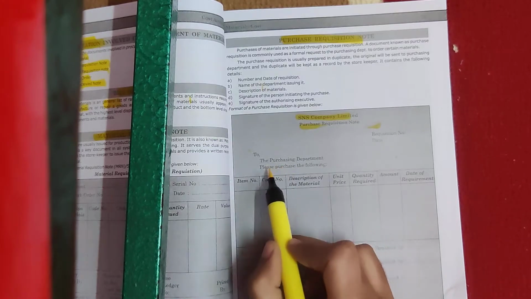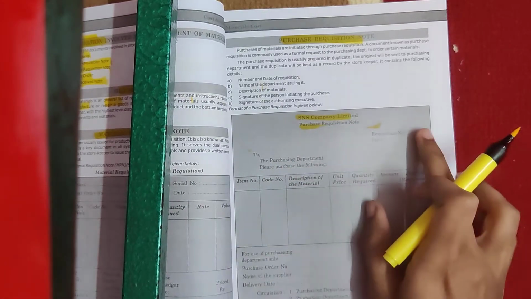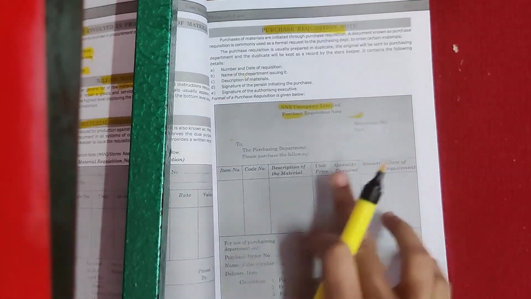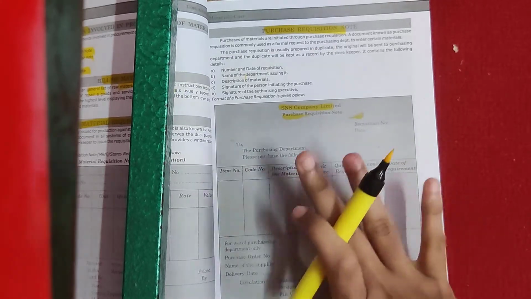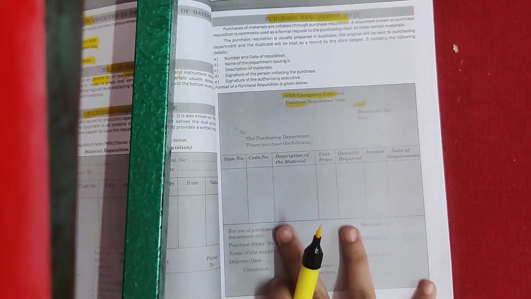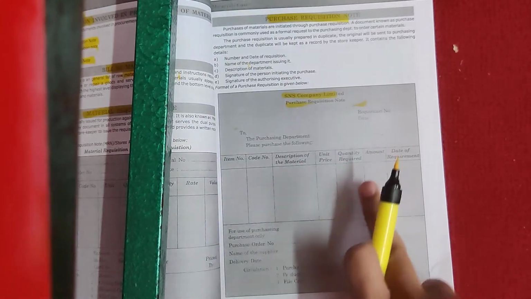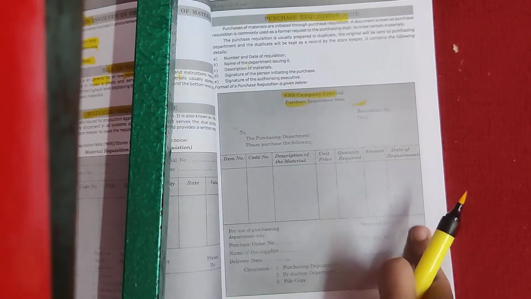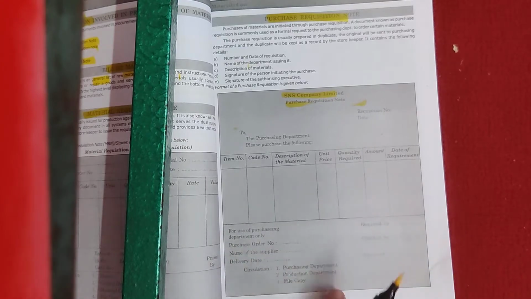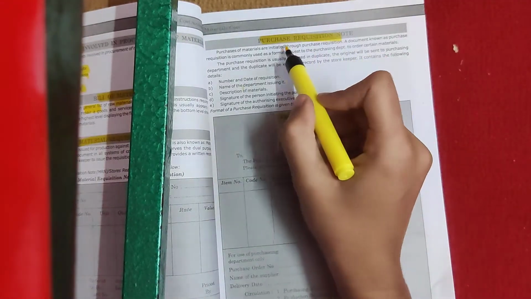Then, to the purchasing department, please purchase the following. Then you will have the requisition number and the date. This might be asked in the exam for the particular format, so you will have to draw it also. You will have your item number, code number, description of material, unit, price, quantity, amount and date of requirement, and the following details. Now, purchase of materials is initiated through purchase requisition, okay?